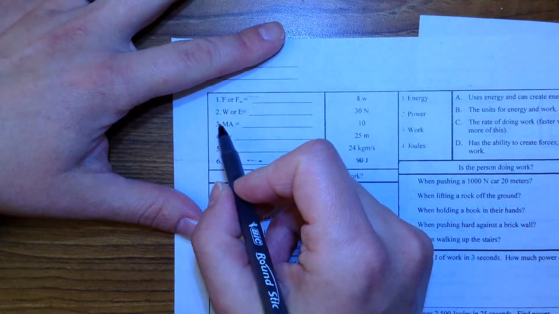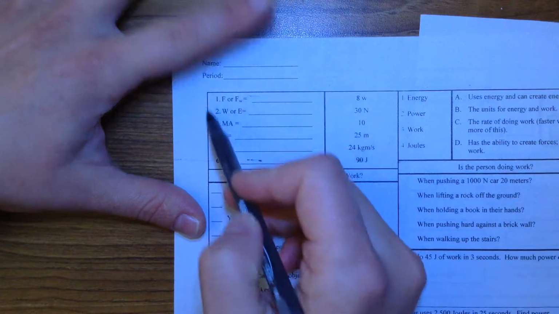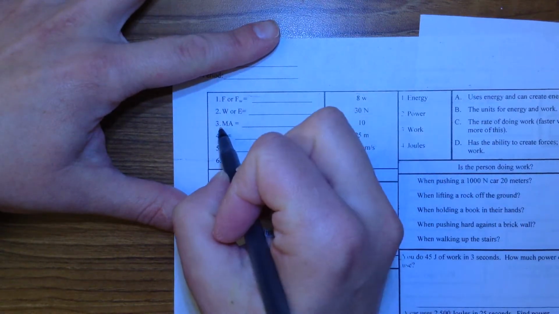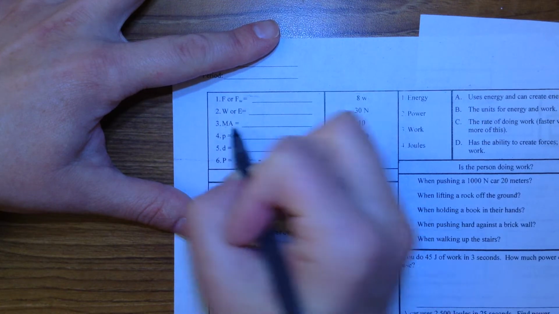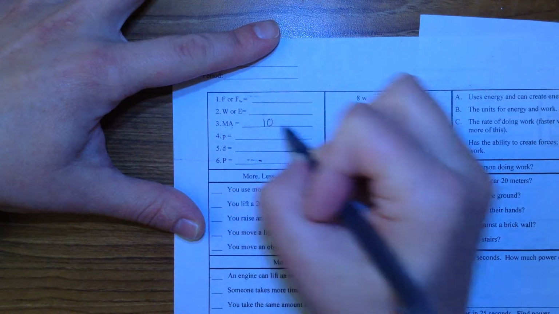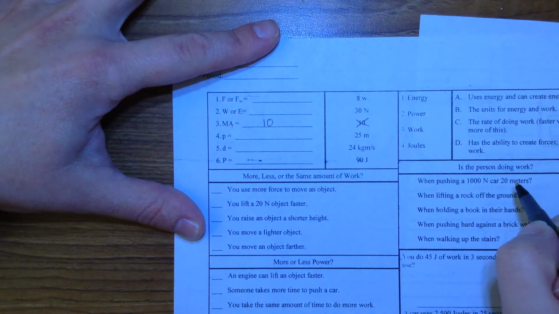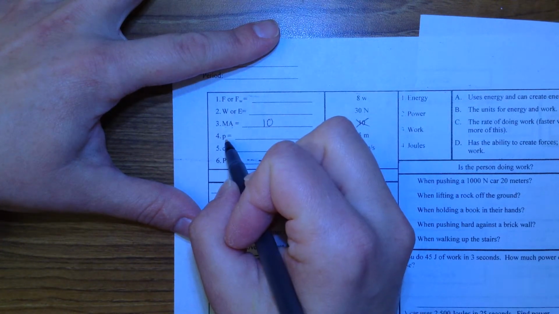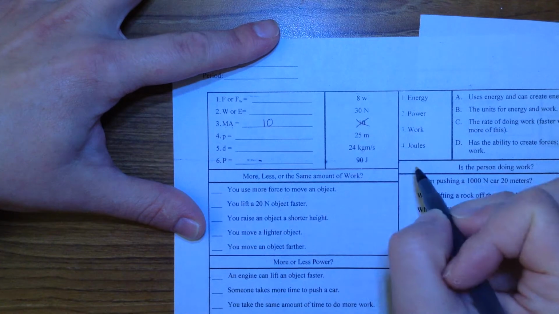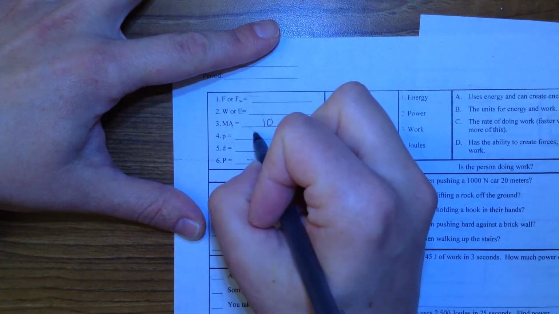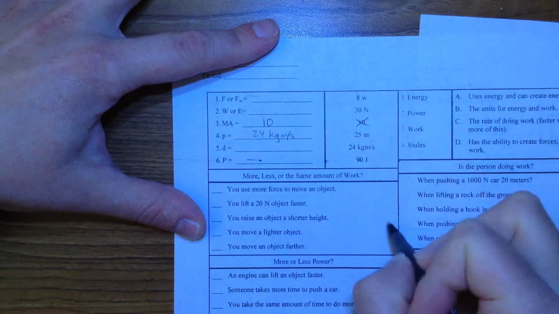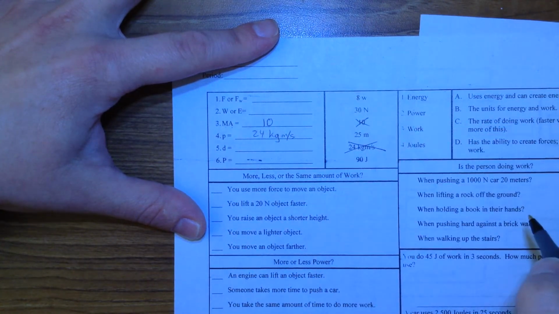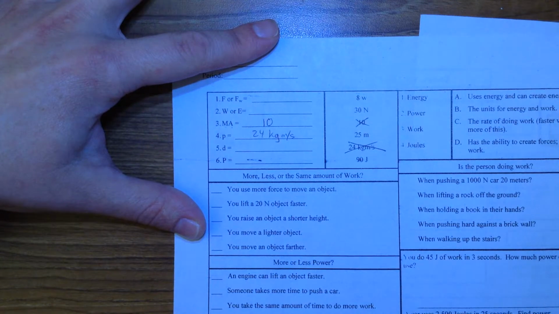In the first set of boxes, you're supposed to do the matching thing. MA, that's mechanical advantage. I have not taught that to you yet. That mechanical advantage does not have units, so that's the 10. Okay? The lowercase p is what we call momentum. Haven't taught that to you either. That is the 24 kilogram meters per second. So you can eliminate those two right away because I haven't taught that yet. The others, you should know.